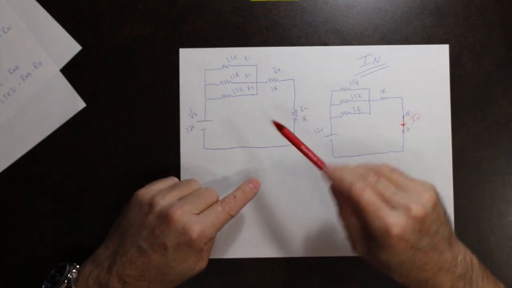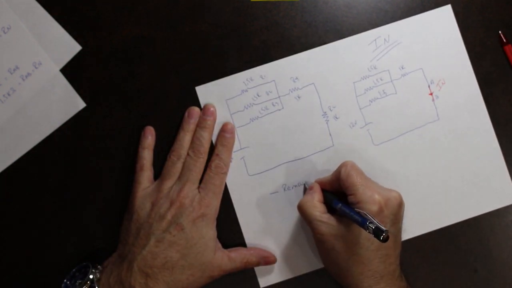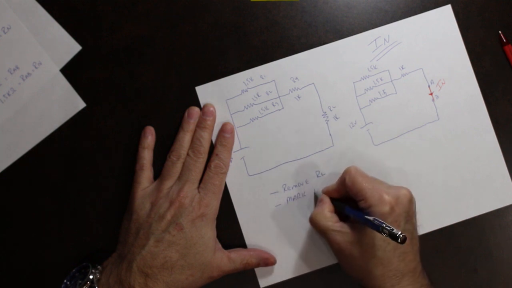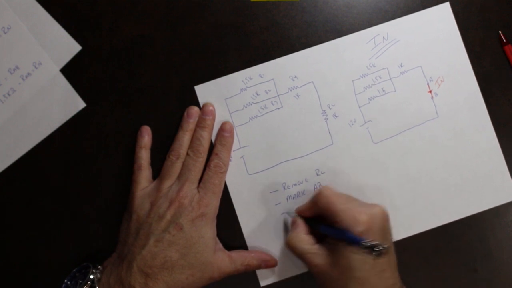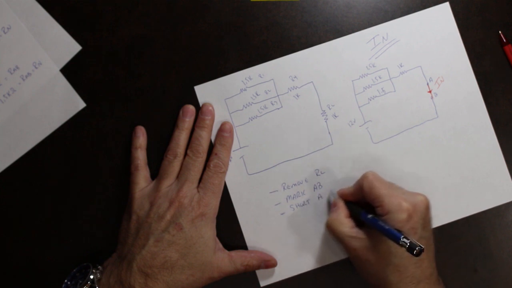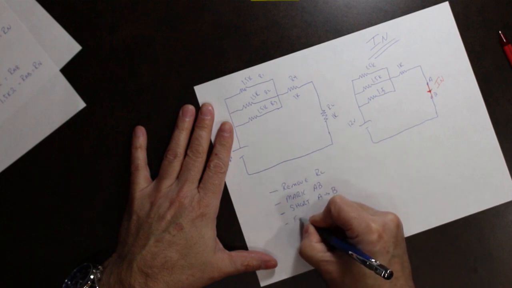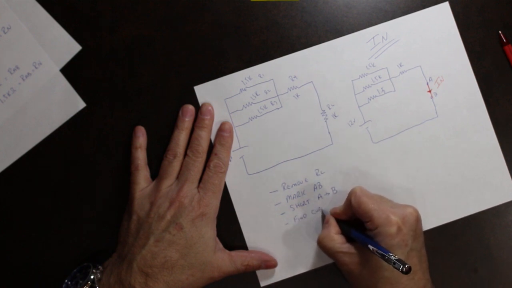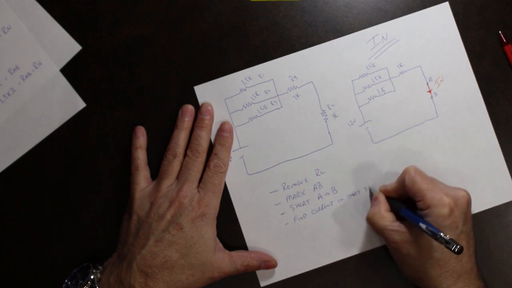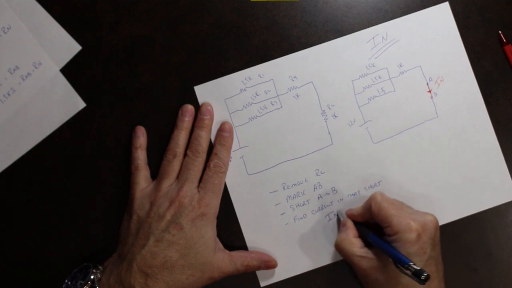So again, the procedure is remove the load, mark it AB, then short A to B, and then find the current in that short. And that current is I Norton.